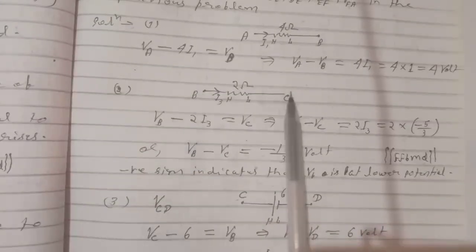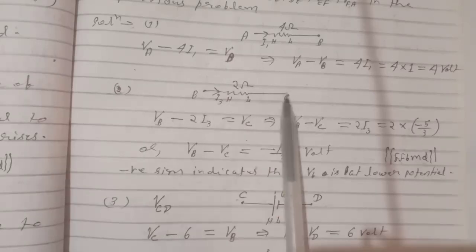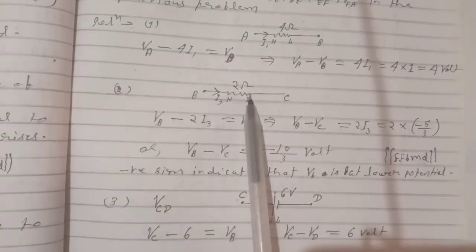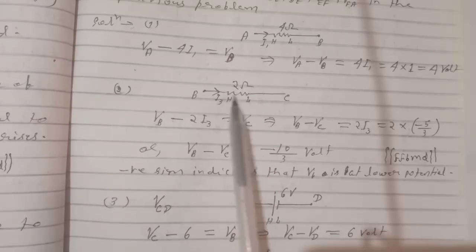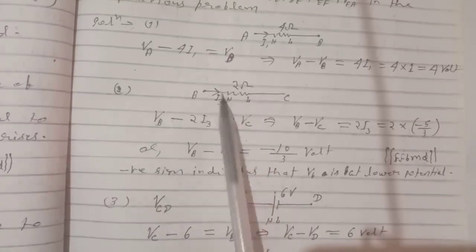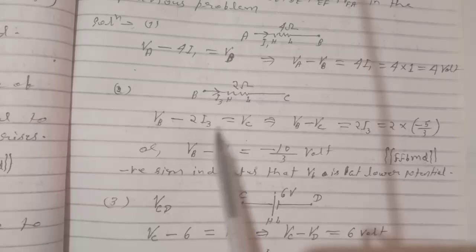Similarly, for BC, where current is in this direction, again we can find potential difference between B and C. So VB, and we are going from lower to higher, so it will be negative, minus 2 into I3, because potential drop across resistance is equal to the resistance times current, so VB minus 2 I3 equal to VC.